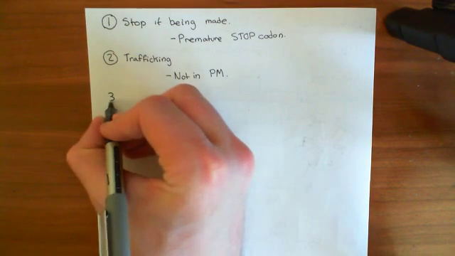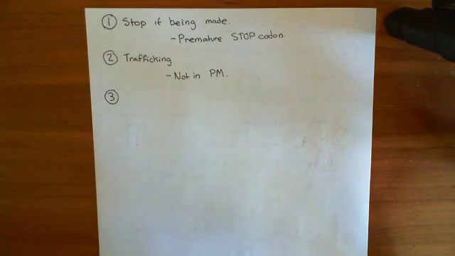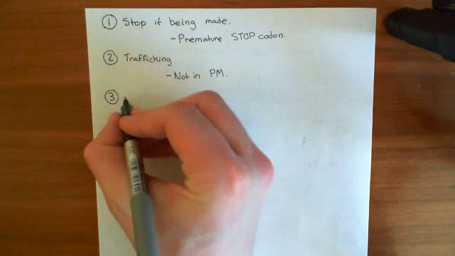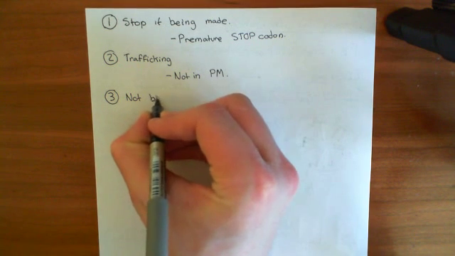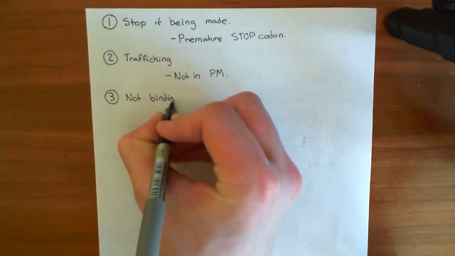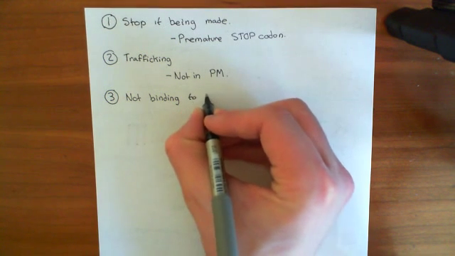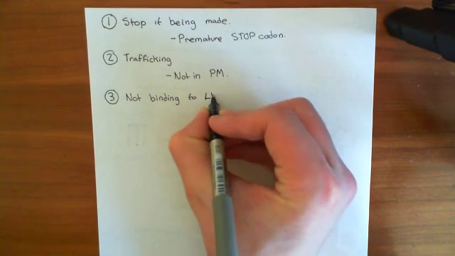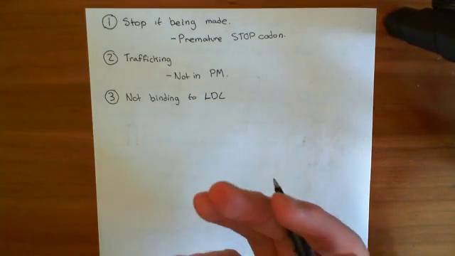Okay, the third most common mutation was that you'd have some mutation which would change the sequence of amino acids in that protein, and this would result in it not binding to LDL. So you make the protein, it still ends up in the membrane, but it doesn't bind to LDL. And if it doesn't bind to the low-density lipoprotein, then it's not going to perform its function.